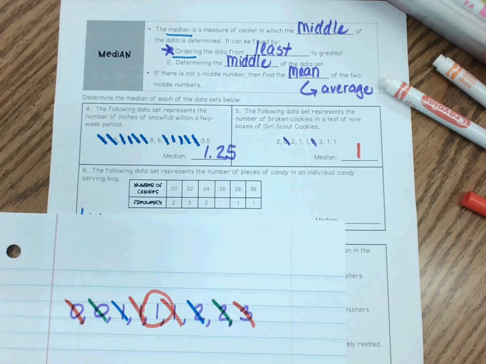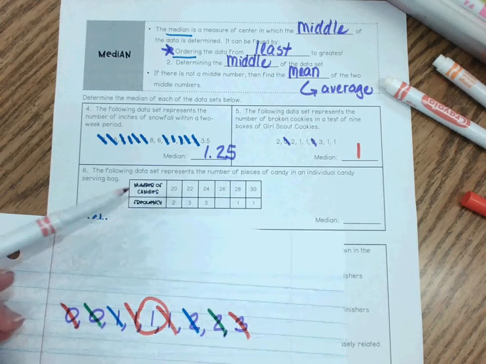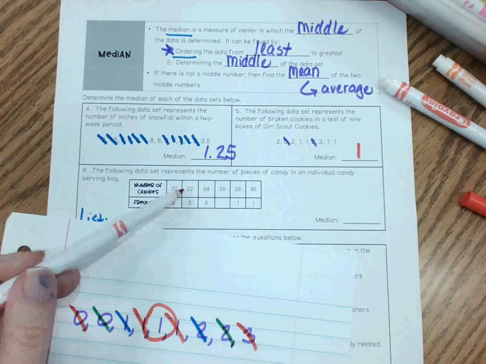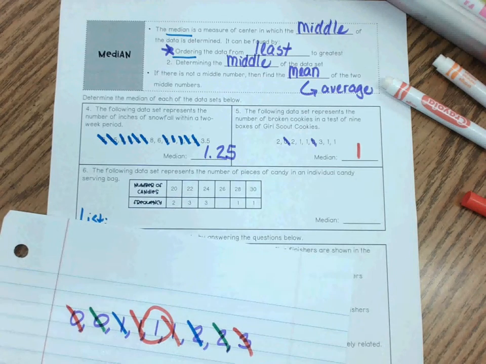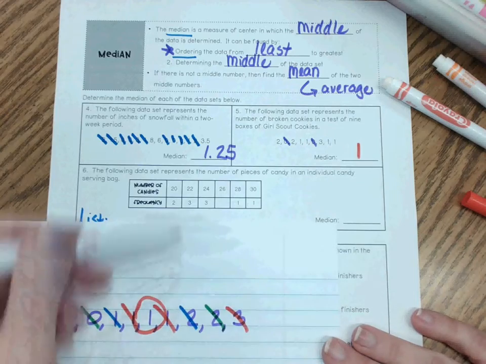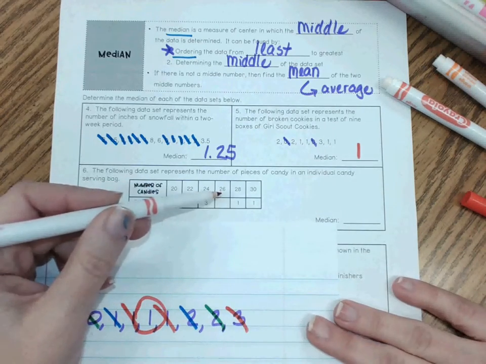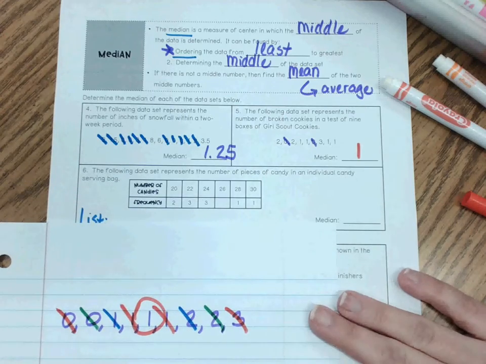So we had several students open candies, and 2 of the students had 20 candies in their bag. 3 of the students had 22. 3 of the students had 24 candies. No one had 26 candies. 1 person had 28, and 1 person had 30.